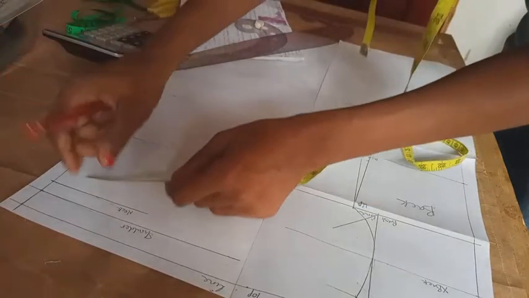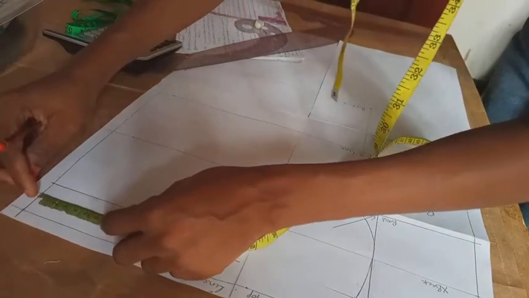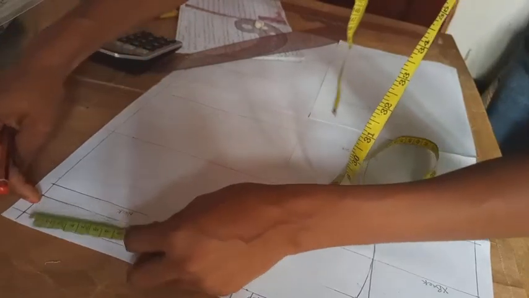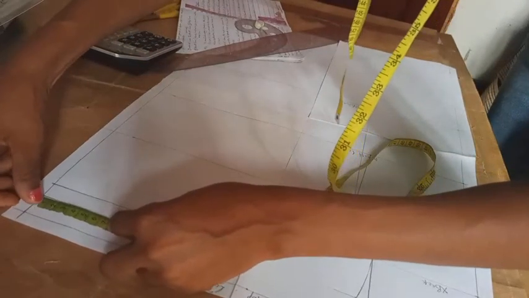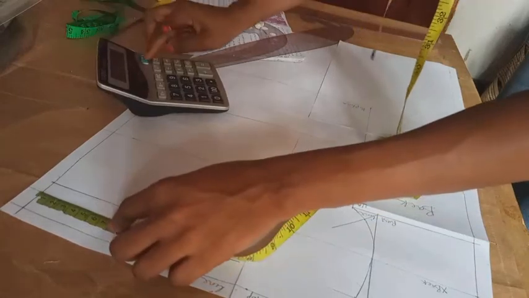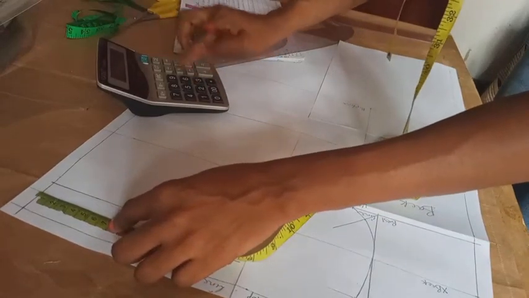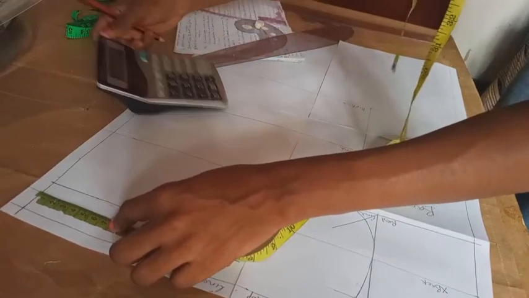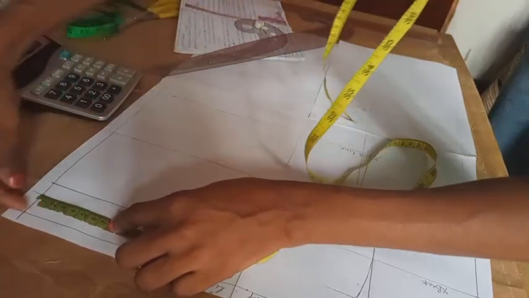So for this shoulder here, you have to come in by 16.5. It's a constant for everybody. Remember, when I say constant, it means that it's for every size.